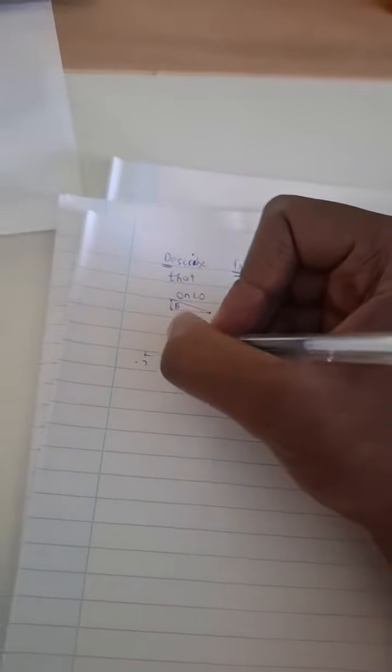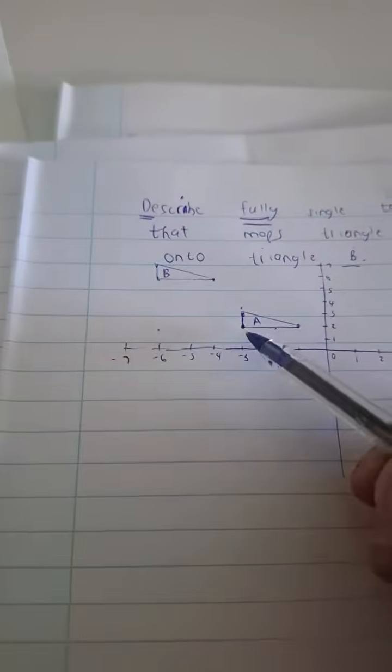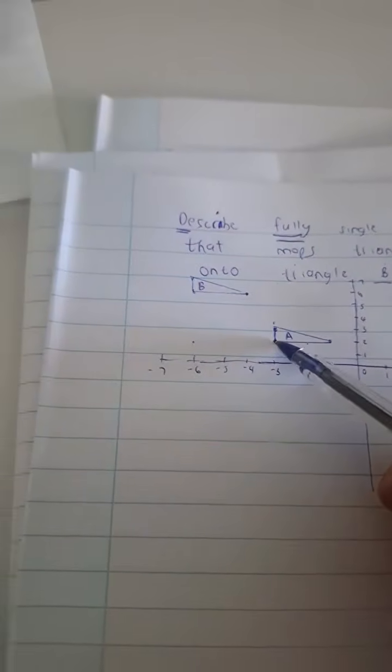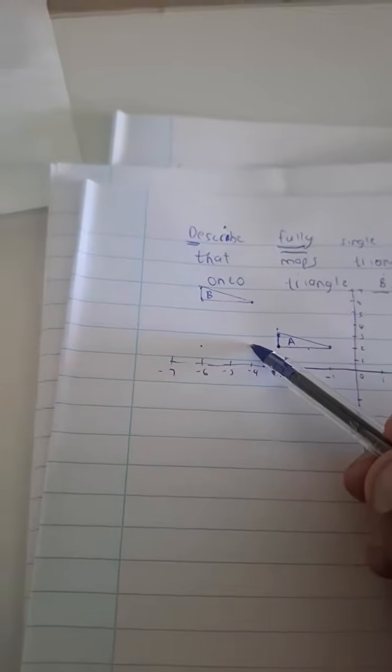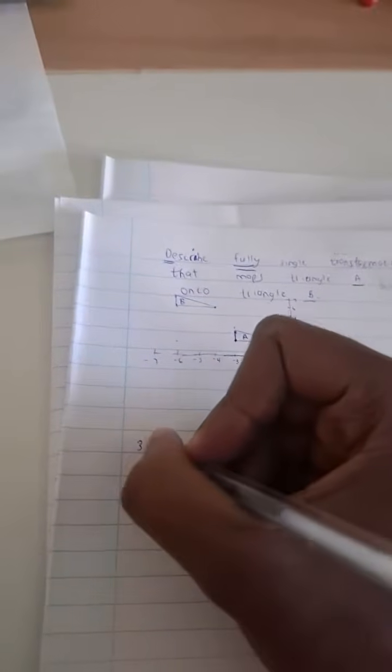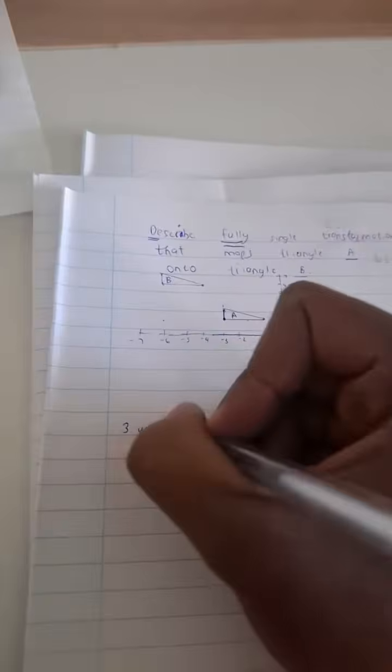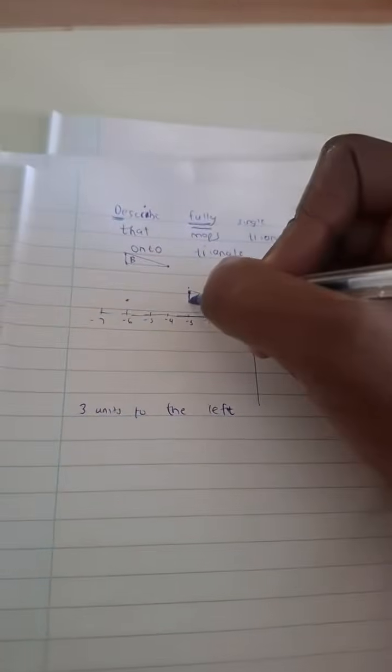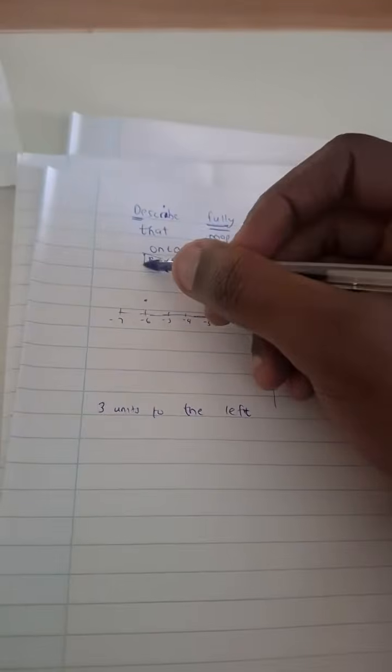So directly above, on triangle B, we moved how many units to the left? 1, -4, 2, -5, 3, -6. So we've moved 3 units to the left. This is the description.